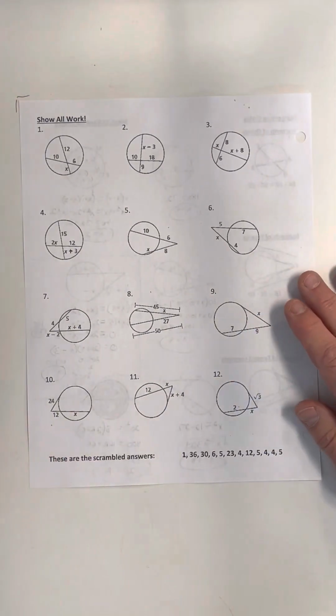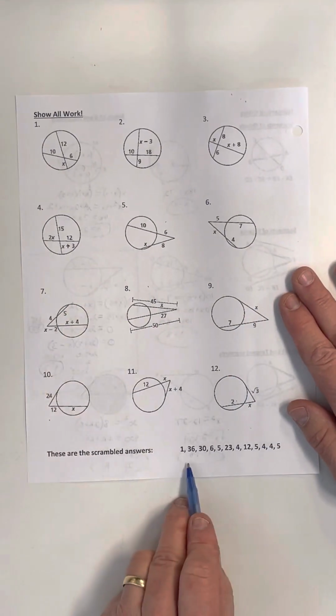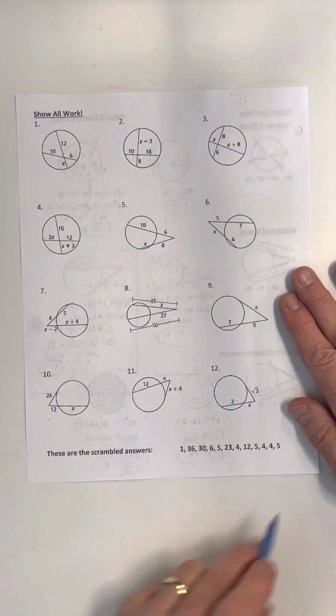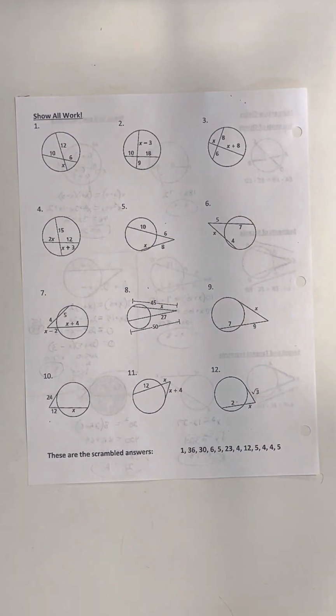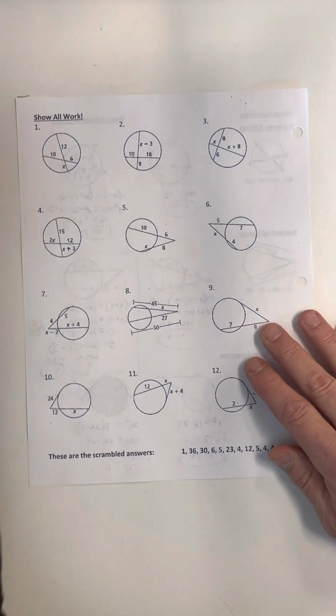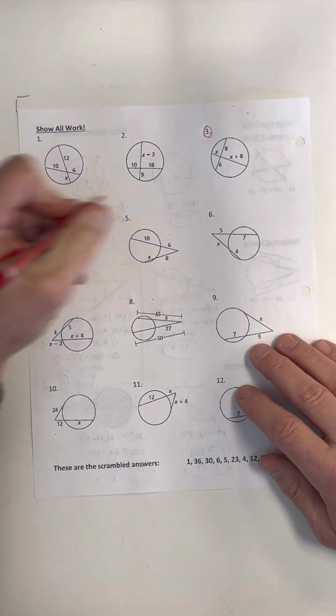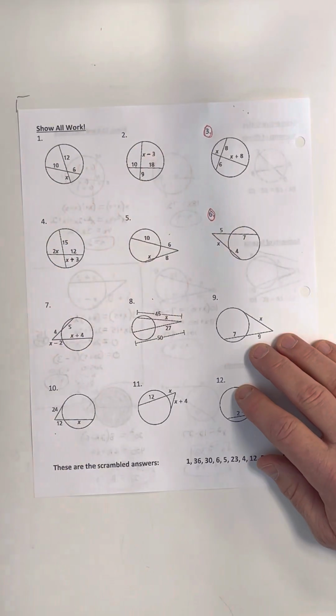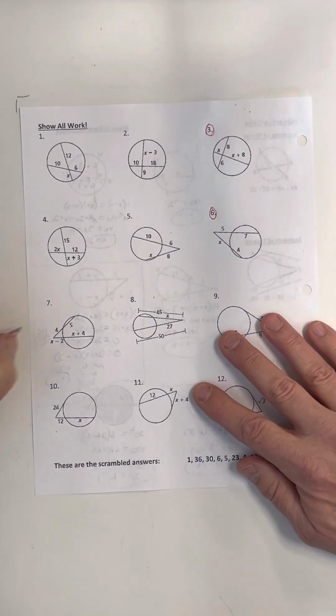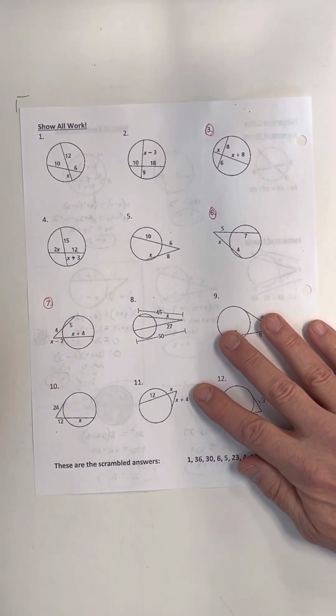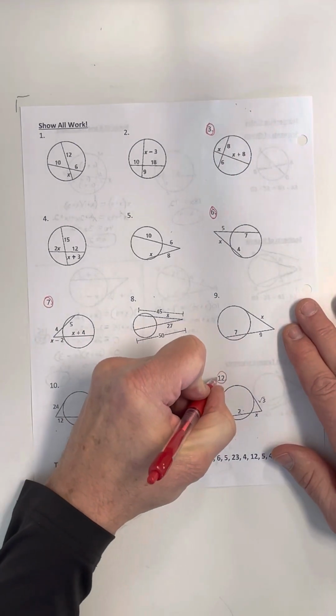Now, flip to the back side. This is your homework assignment. You got 12 problems. You got 12 answers down at the bottom. Circle the following problems because these are the ones that you have to factor. Number 3 needs to be factored. Number 6 needs to be factored. Number 7 needs to be factored. And number 12 needs to be factored.